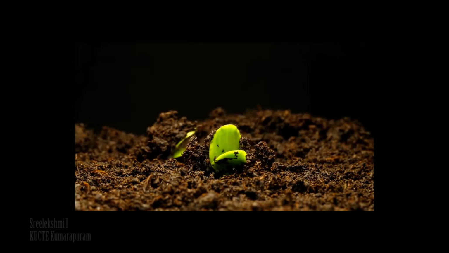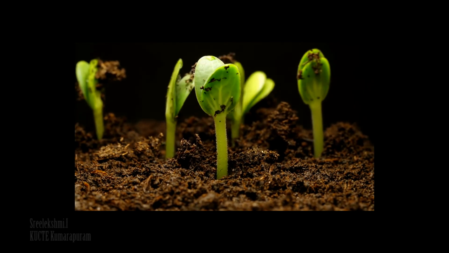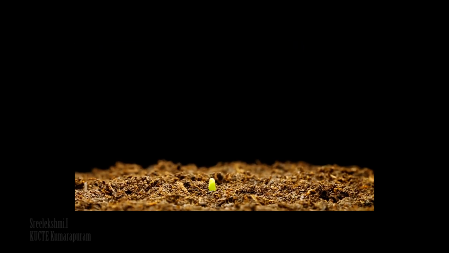There are many plants in our surroundings. Examine them and find out what type of movements each one shows.